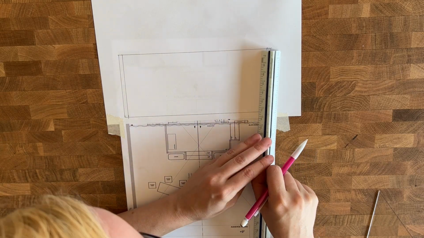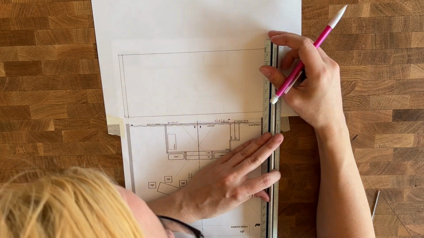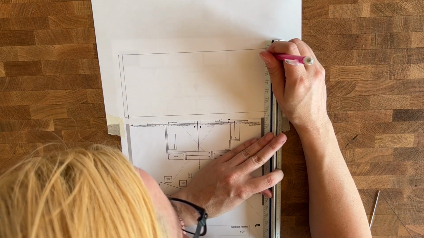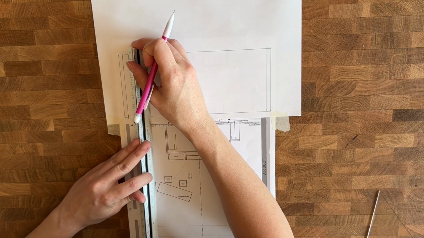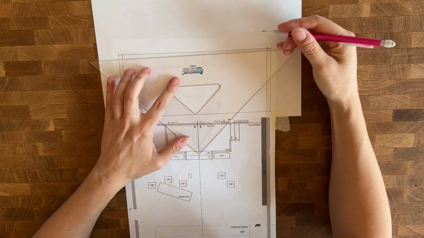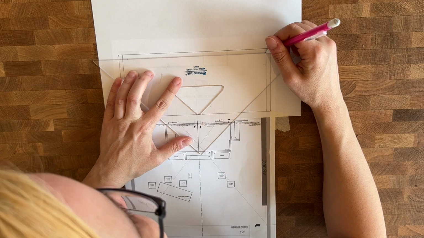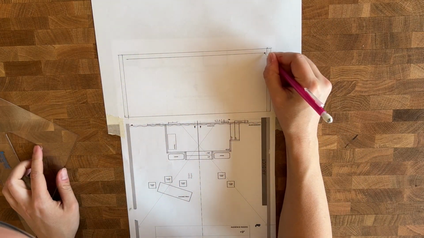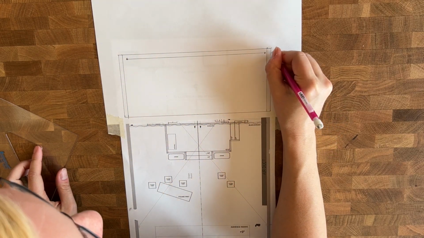So I'm going to measure 13 feet and 13 feet on each side. When I connect them, there's my grid. I'm going to label this.